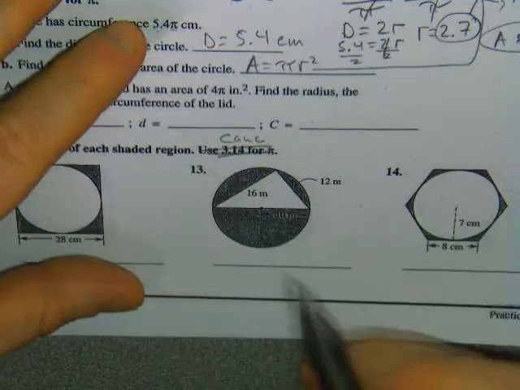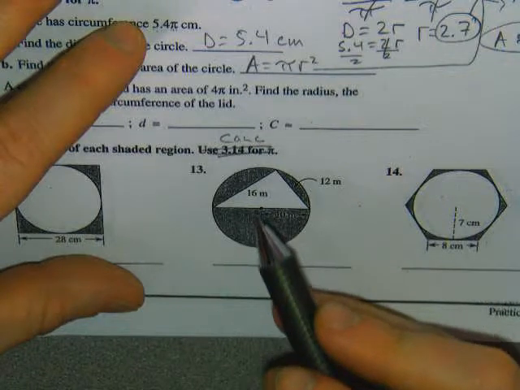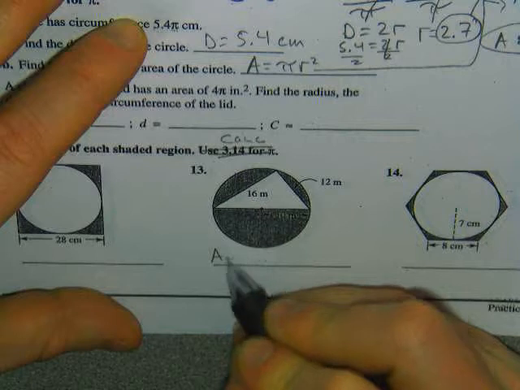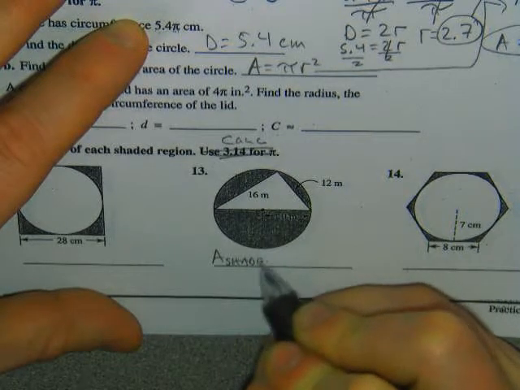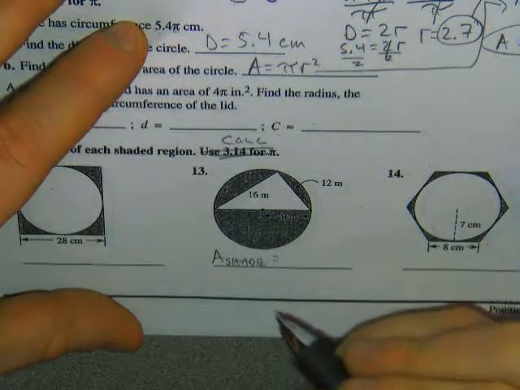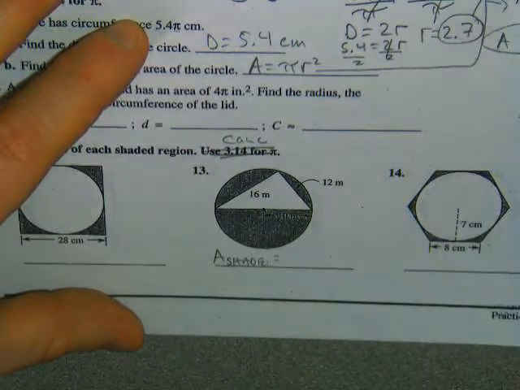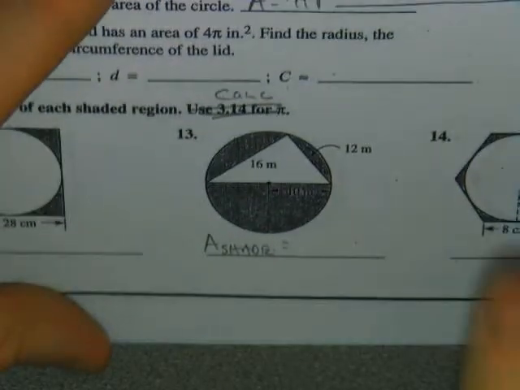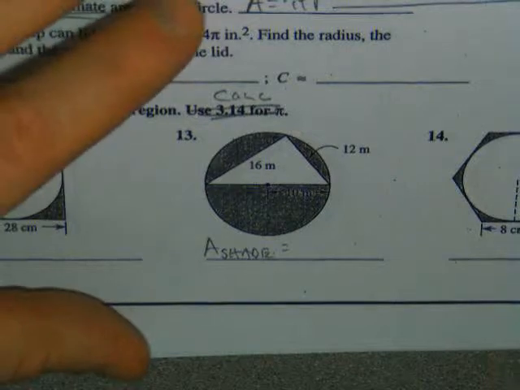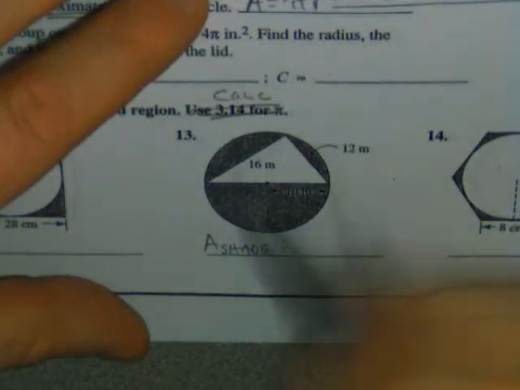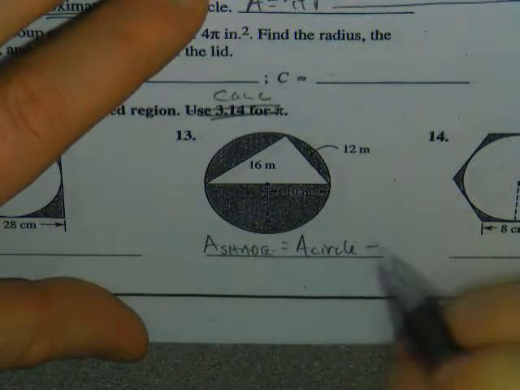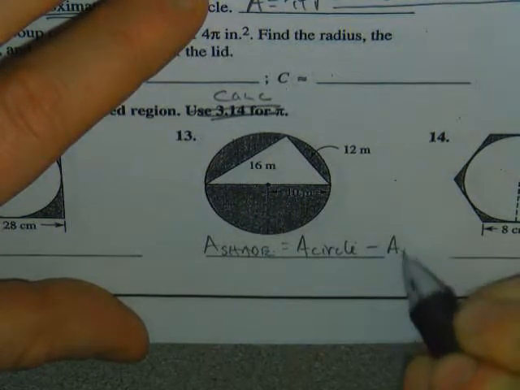So, area of the shaded region. Let's go in here a little bit, see if we can zoom in here a little bit. Area of the shade is going to be the area of the whole circle minus the area of the triangle.